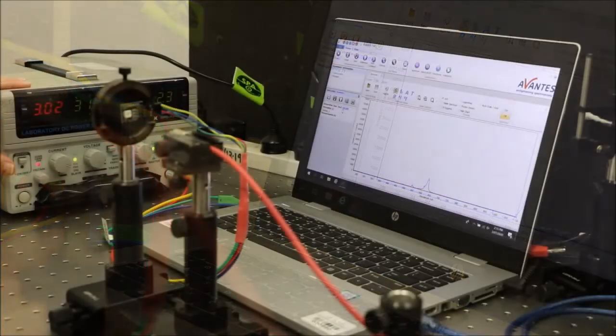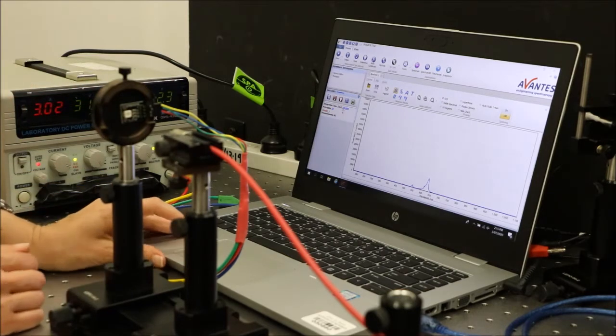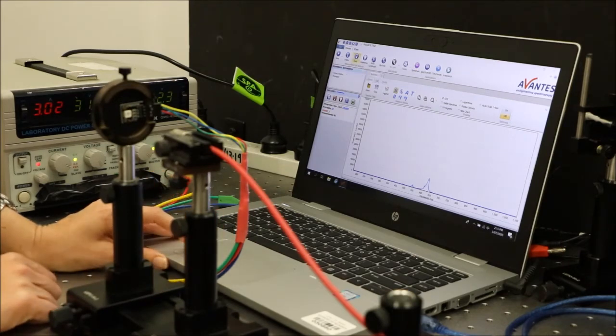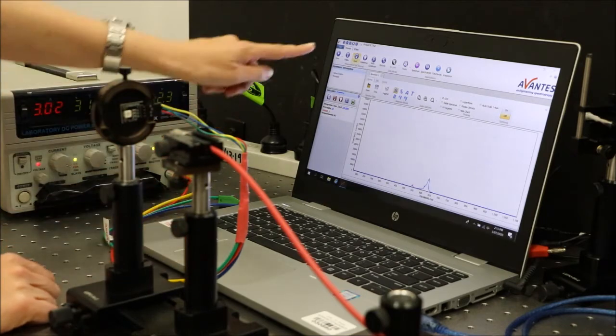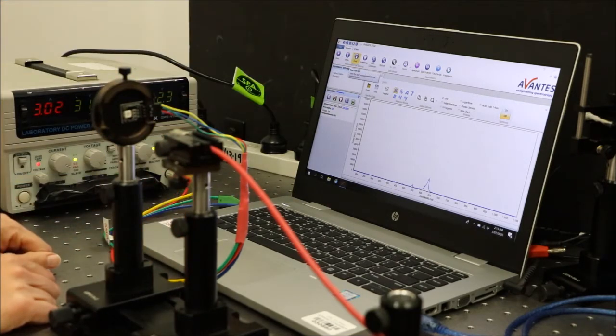To correct for the background light, make sure the LED is switched off, and we'll collect a dark spectrum. You'll be doing this with the room lights turned off to make it even better. Click on Dark up here. We'll do that every single time we change the collection parameters.